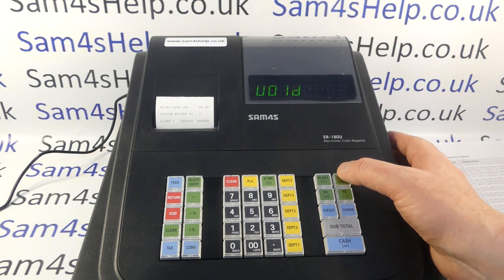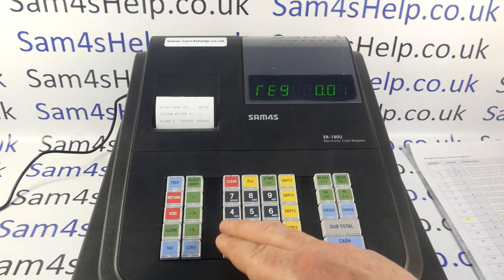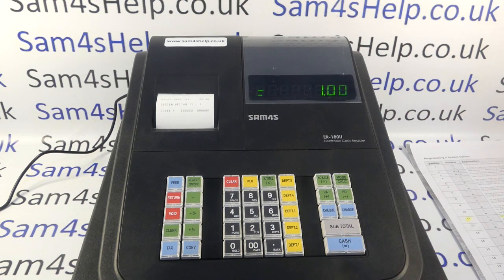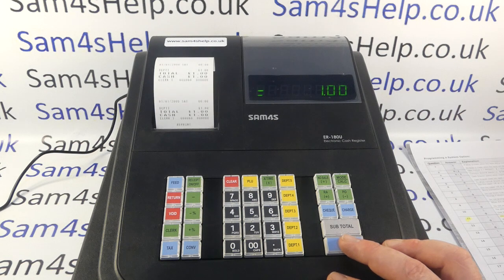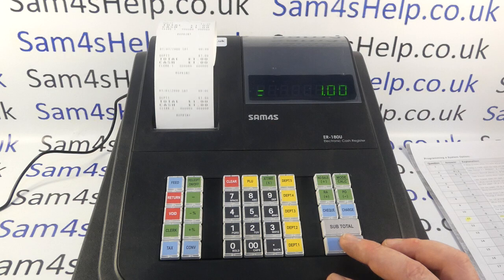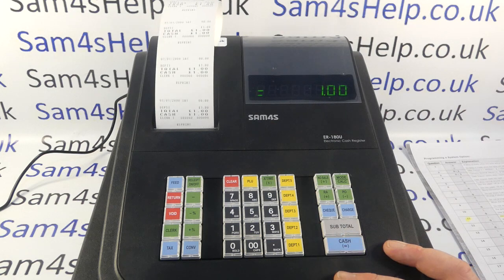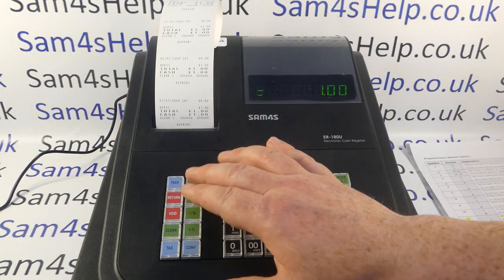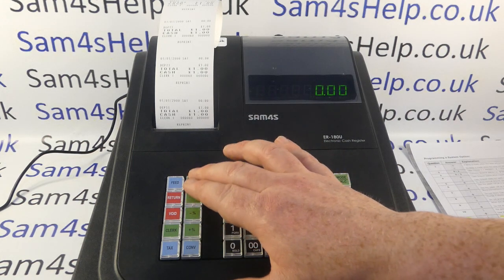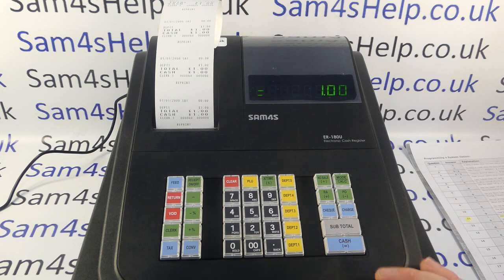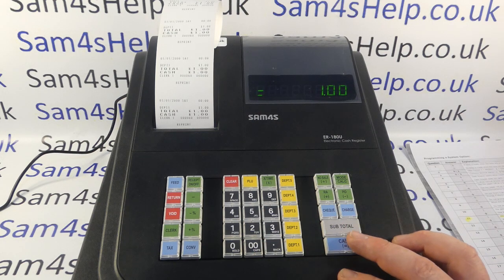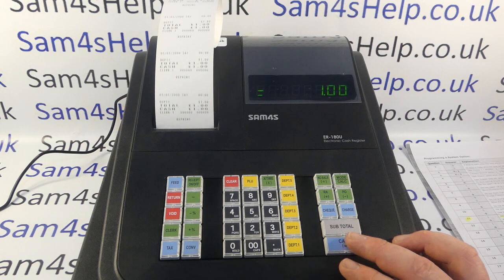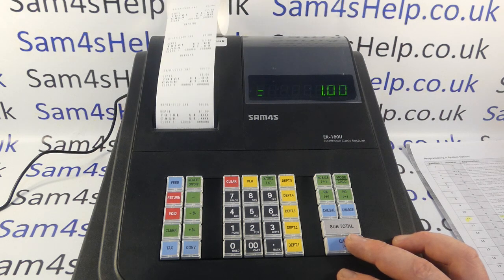Now when we go back to the reg mode and pop in a sale, we'll get the standard receipt printout if we've got receipt on, and then we can get unlimited, well, I don't know if it's unlimited, but you can get lots of copy receipts should you require them. That also works if you've got the receipt switched off. So if we press clear, we've got our receipt switched off, but the customer requests a receipt. We can press it and then press it again.